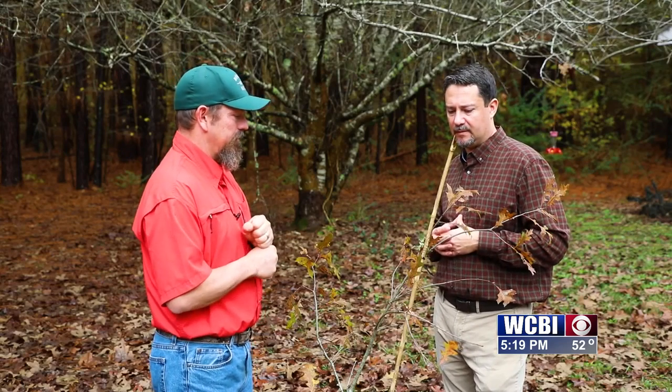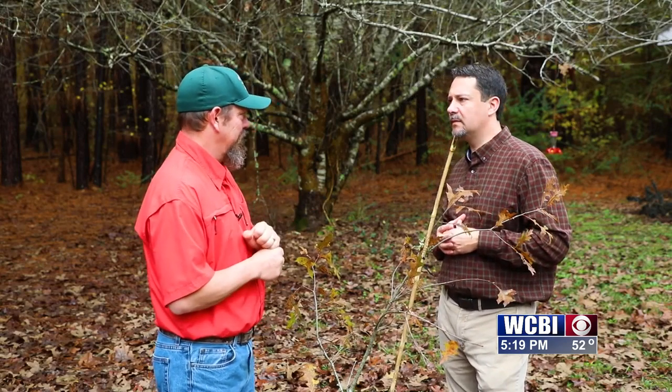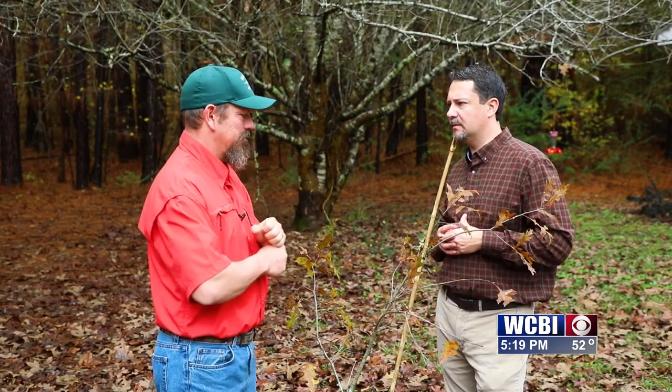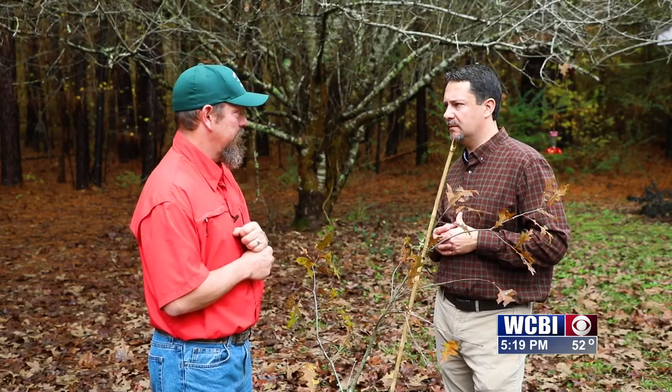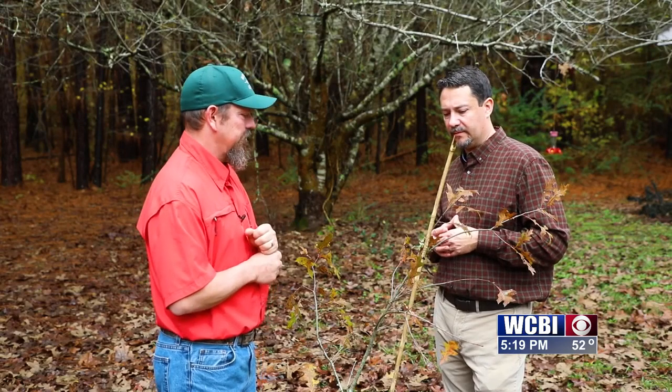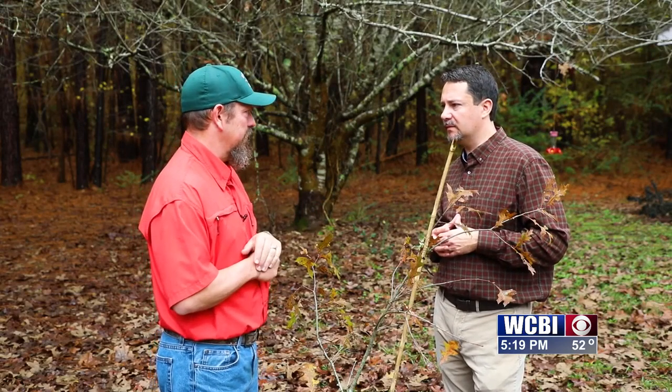The tree derives no benefit from the lichen being attached to it, like you would think that it would provide some type of energy source. It does not. It's just a substrate for the lichen to attach to. And there are several different types of lichens. Like I said, this just happens to be a beard lichen.